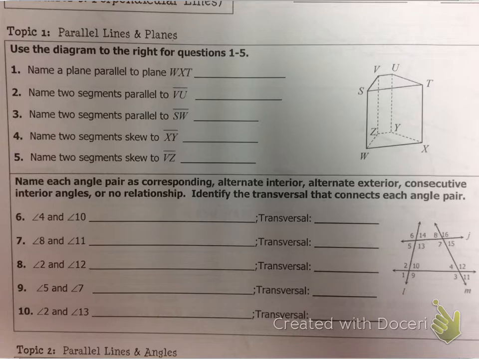Alright. Name a plane parallel. Remember, WXT, that would be this front plane right here. What's parallel to that? Plane Z, Y, U, V. Any three of those four letters I would take.